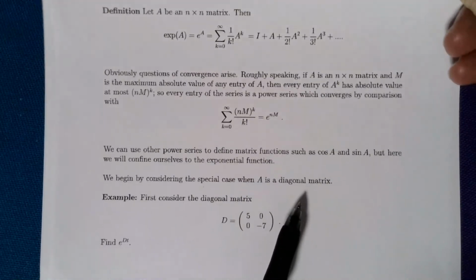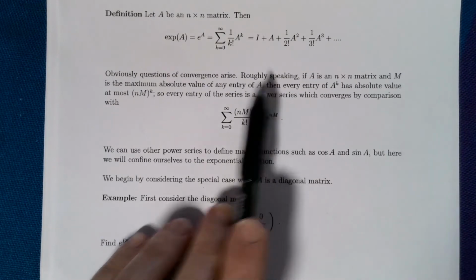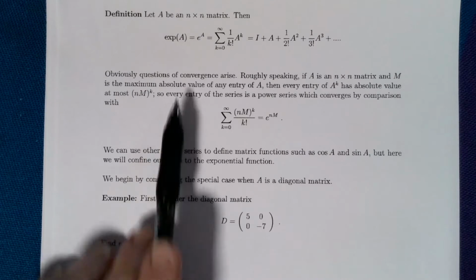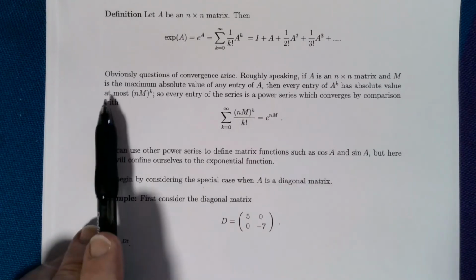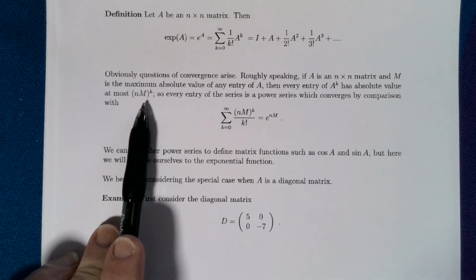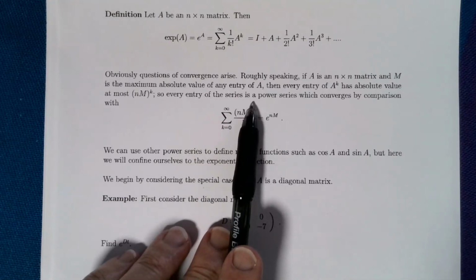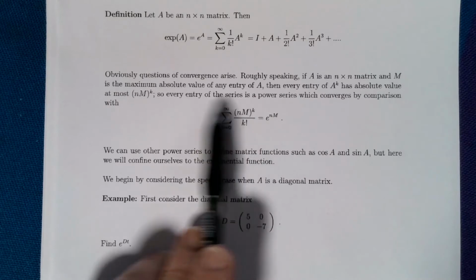Now there are questions of convergence here, and I'm not going to worry too much about this. Roughly speaking, if A is an n by n matrix and M is the maximum absolute value of any entry of A, then every entry of A to the k has absolute value at most n times capital M to the k. I'll leave you to think about why that's true. So every entry is a power series which converges by comparison with this thing.